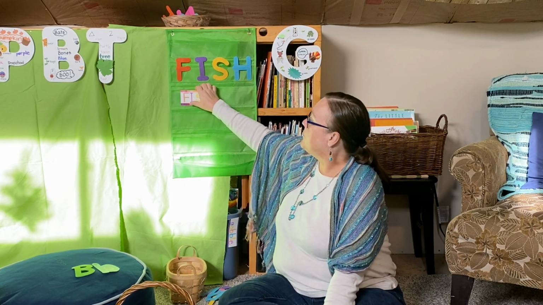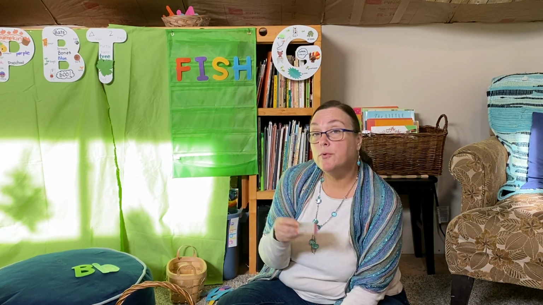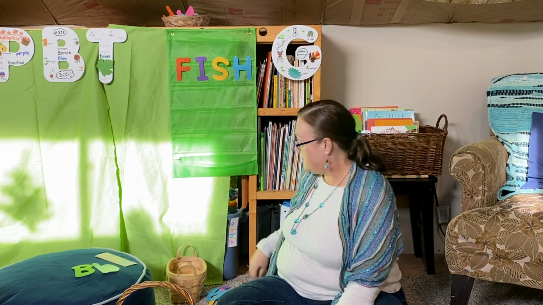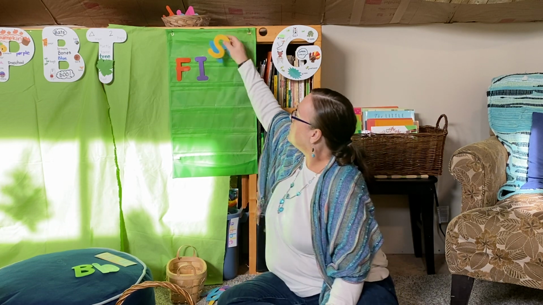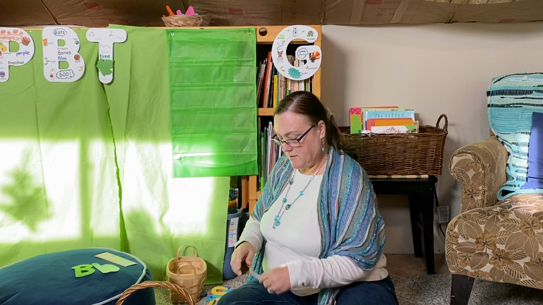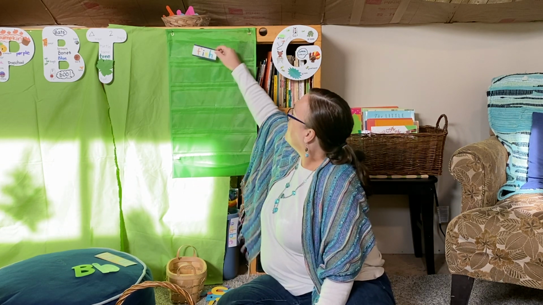But let's say we want to move to lowercase letters. You could remove these cue cards, take our letters out another day, a different day, and put the lowercase letters in.